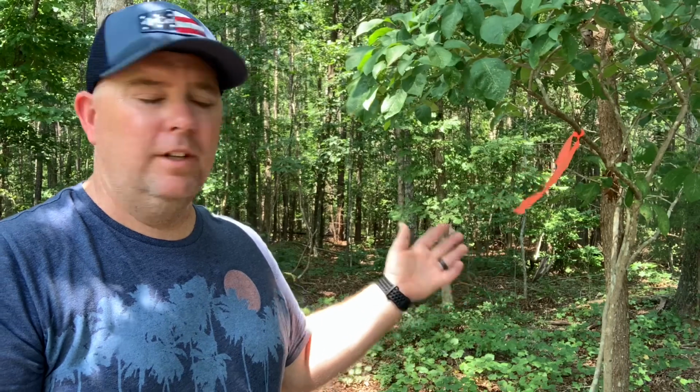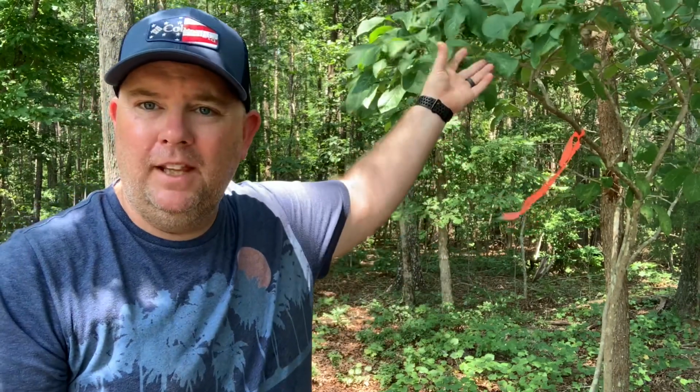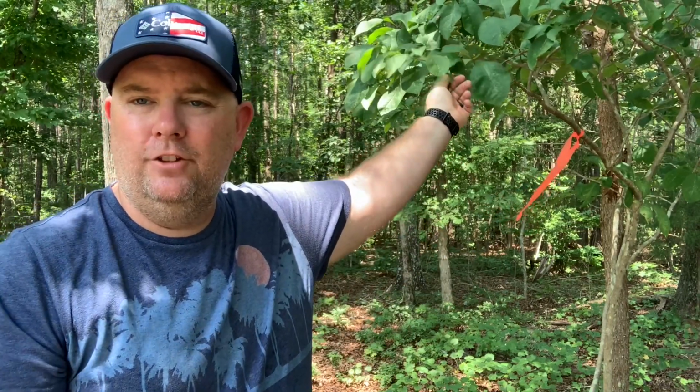Alright, as you can see, I got the tree labels. Pretty short, pretty simple. Now when I'm walking through here, I can pick out the trees that I have labeled. If I come back in the wintertime, the leaves are gone, I still know what kind of tree it is. That's the other comment that I'd like to make, is when I'm going to be clearing some of this is going to be in the wintertime.